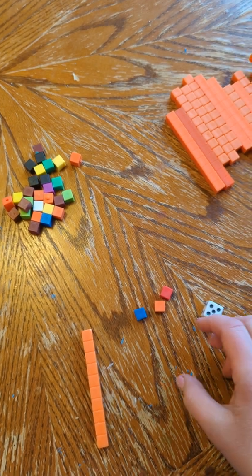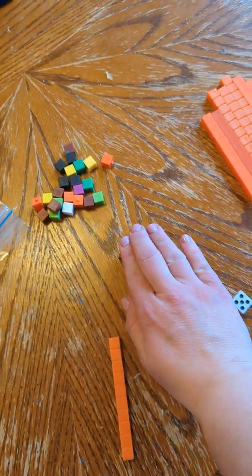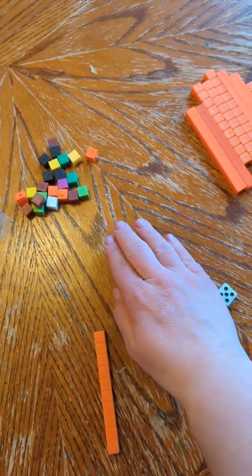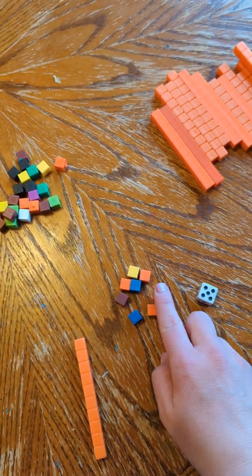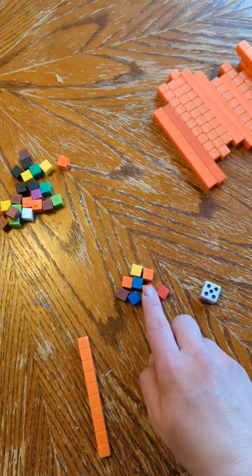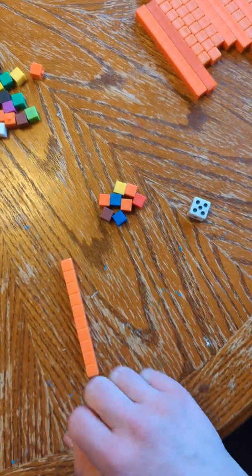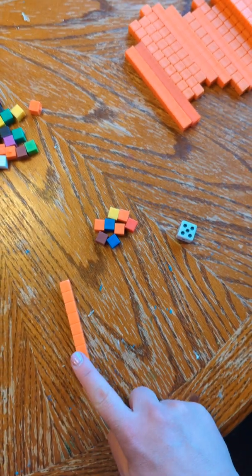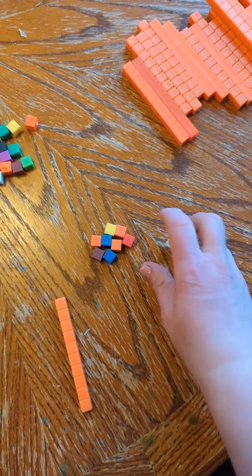So I have 1, 2, 3. Okay. Keep going. Ooh, there's 5. So I have to count 5: 2, 4, 5. So 5 and 3 more is 5, 6, 7, 8. Okay, so in total, sometimes I stop and say, well, how many do you have? There's 10 and 8 makes 18.